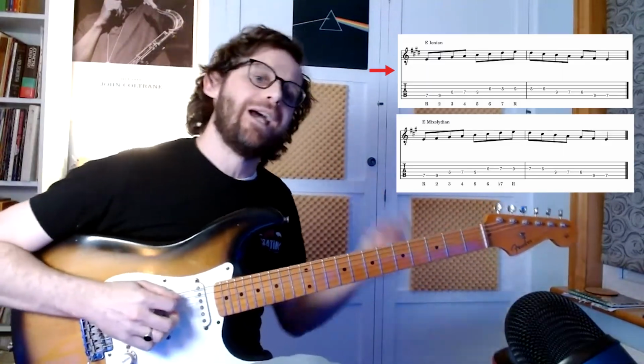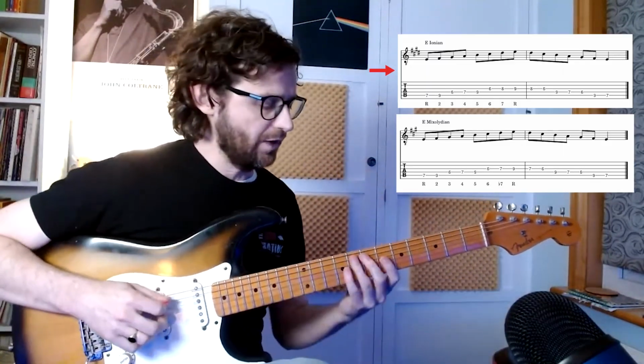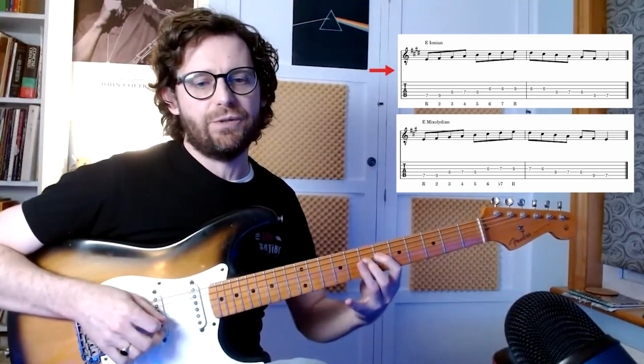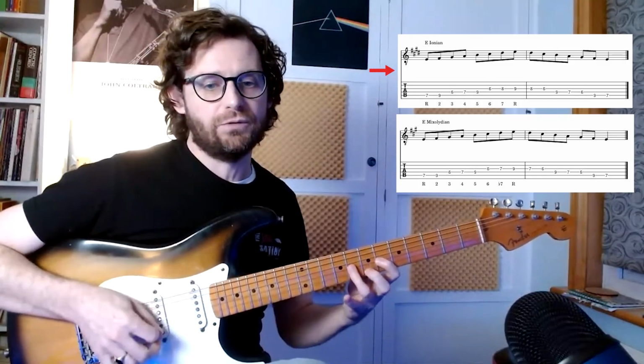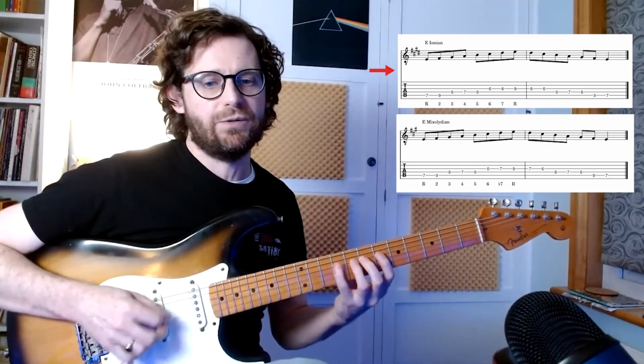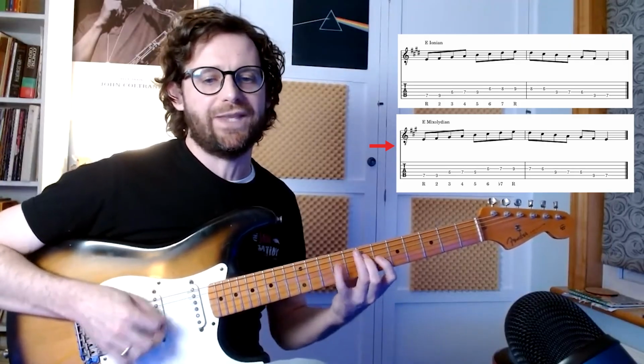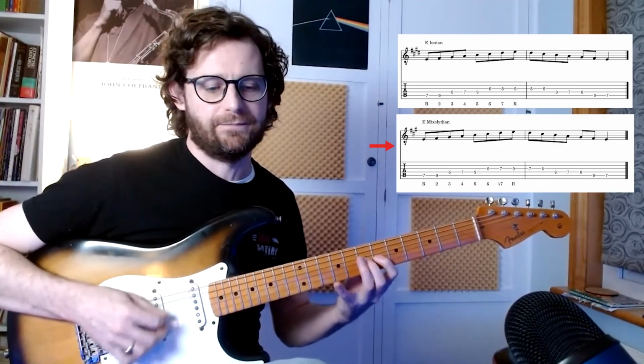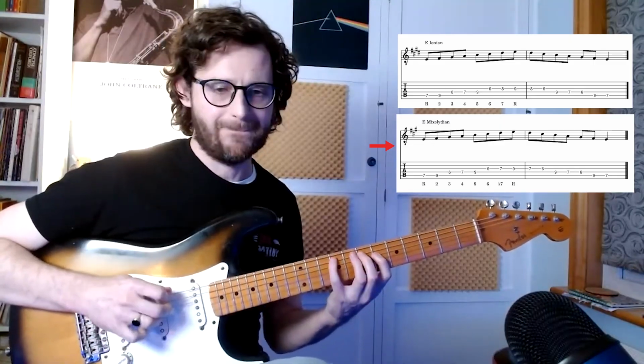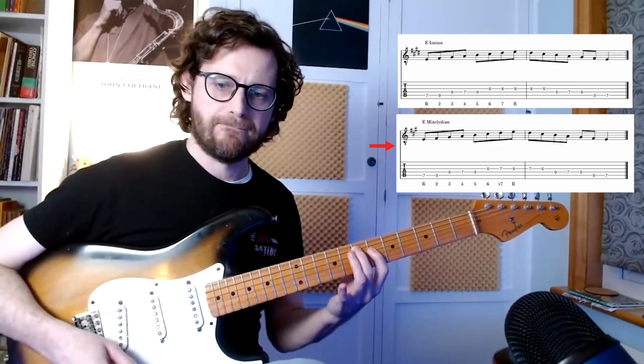Here we go. So it's going to be more like 1 and 2 and, eighth notes, 4 and 1 and 2 and, this is major scale. 4 and 1 and 2 and 3. Straight into Mixolydian. 4, 1 and flat 7. Good.